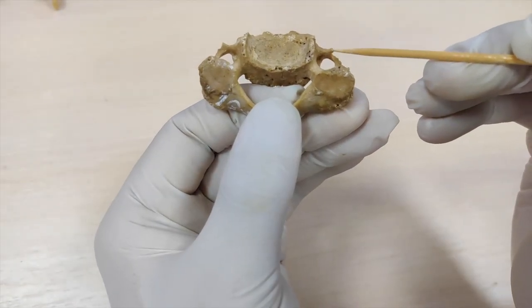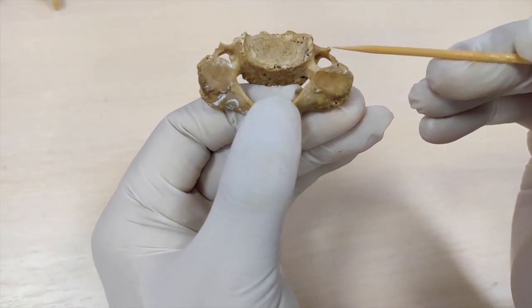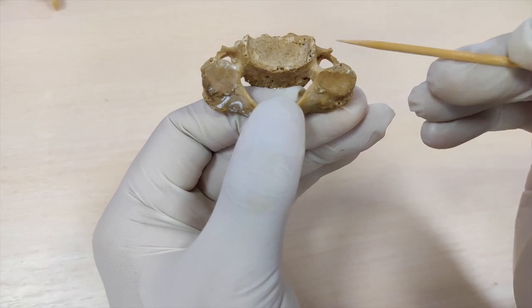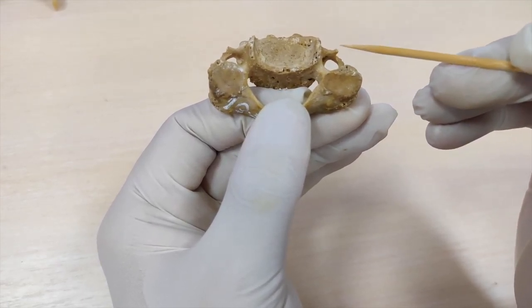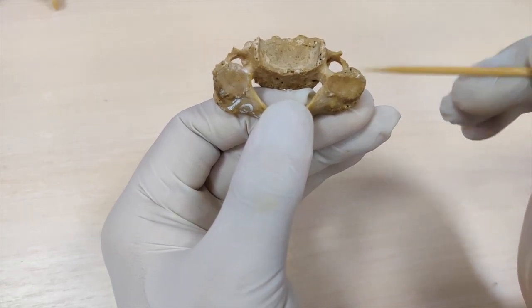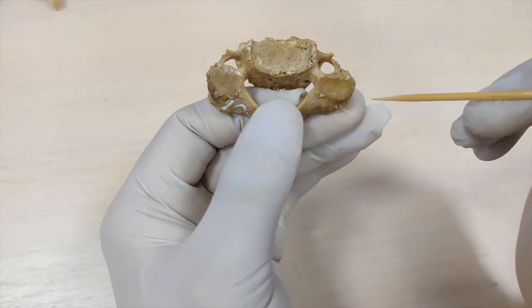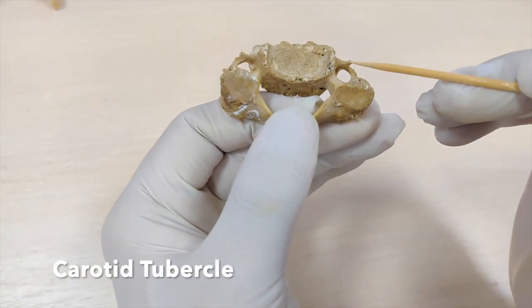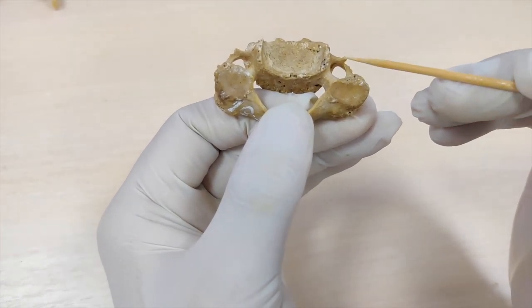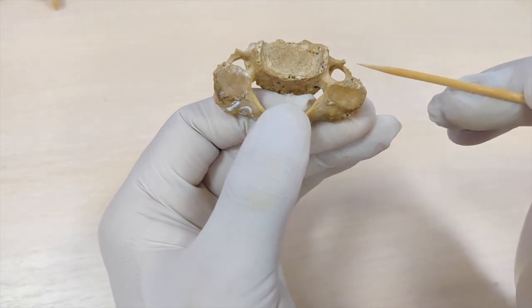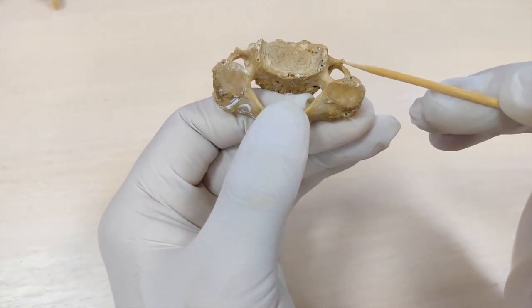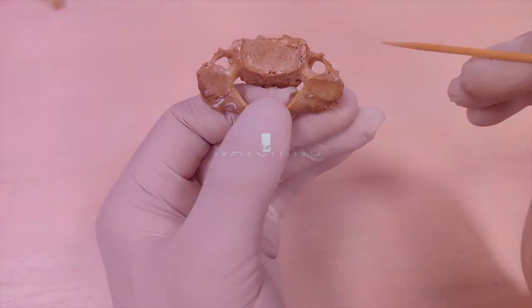Now the anterior tubercle of the C6 vertebra is the largest anterior tubercle amongst these cervical vertebrae, and it is also known as the carotid tubercle because the carotid artery can be compressed at the C6 anterior tubercle of the transverse process.